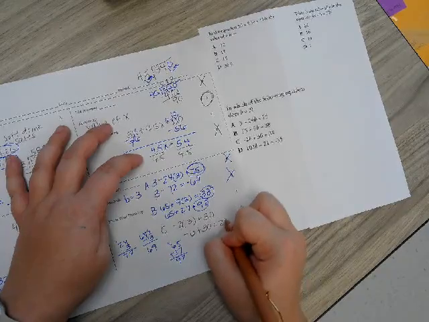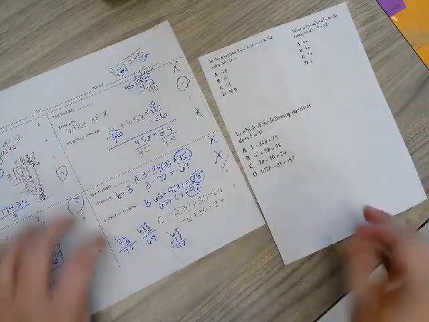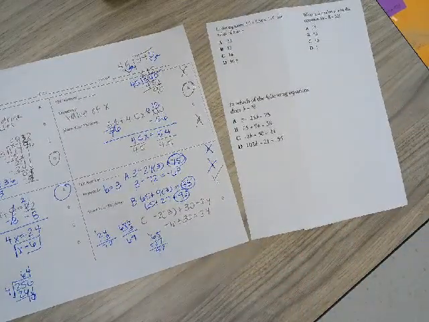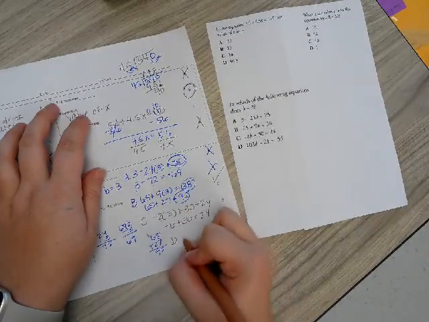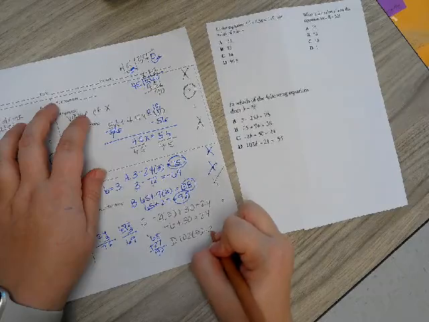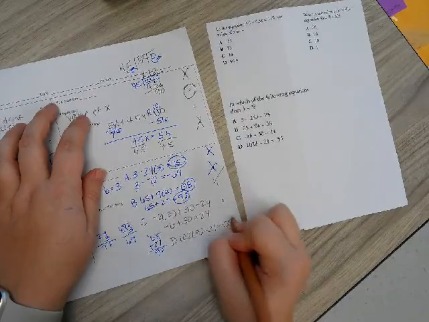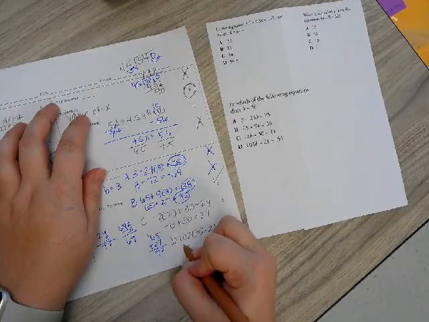Let's keep working. If I look at D, we're going to have 102 times 3 minus 21 equals negative 55. I can already tell you that this would be 306. So 306 minus 21 is not going to equal negative 55. So my answer here is C.